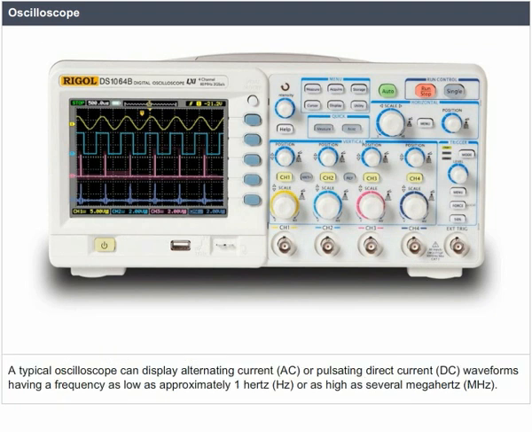A typical oscilloscope can display alternating current (AC) or pulsating direct current (DC) waveforms having a frequency as low as approximately 1 Hz or as high as several megahertz.